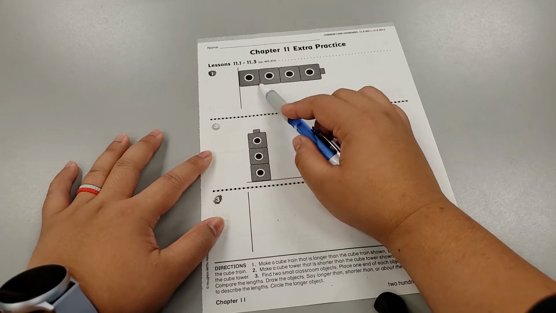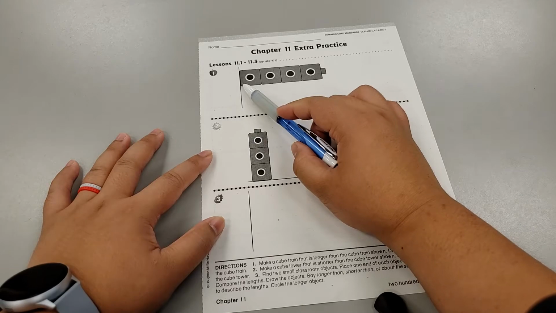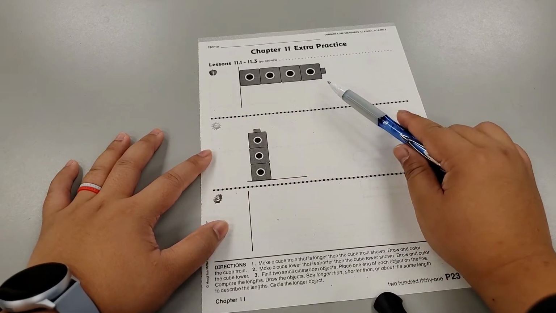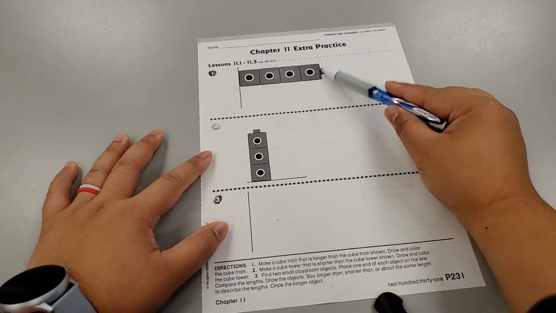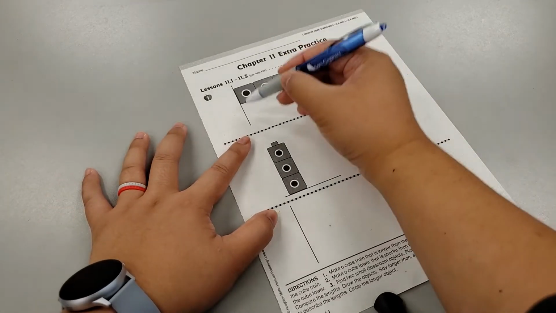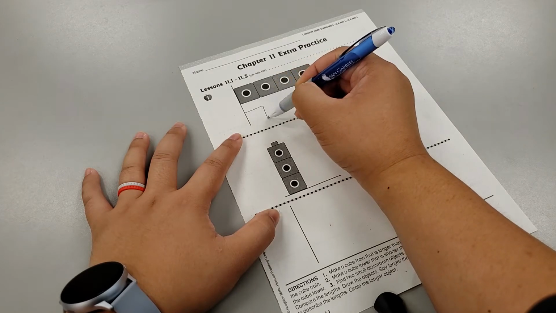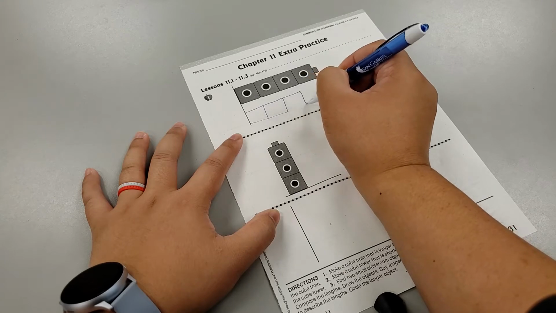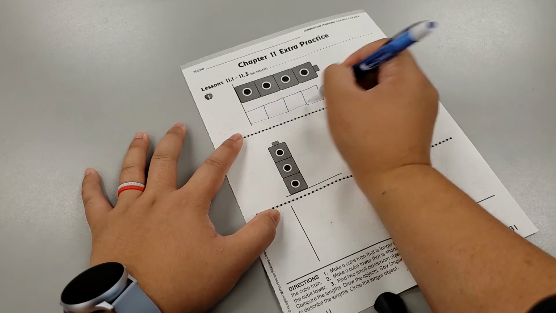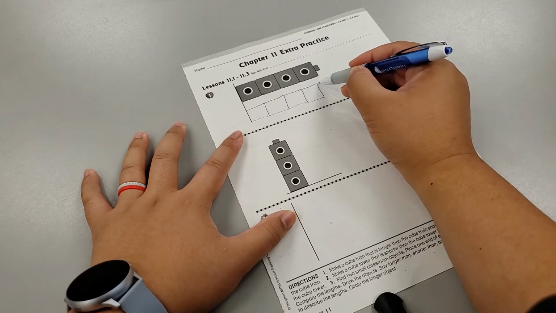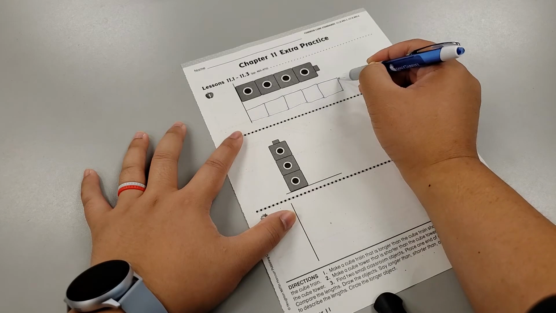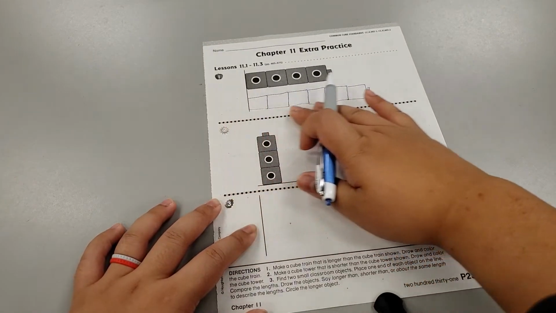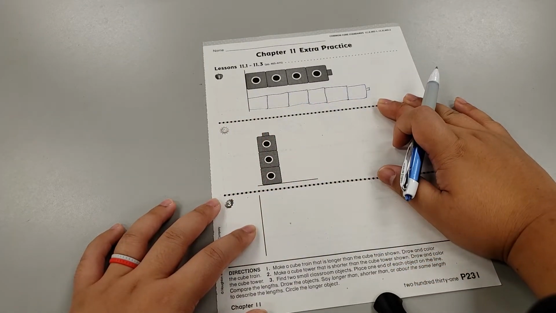On number 1, we have a cube train. We know it's a train because it's going side to side. Make a cube train that is longer than the cube train shown. A cube train that is longer would have to pass the end of our train. So I made it to the end. Now I have to go past it. That's how I know I have made a train that is longer.